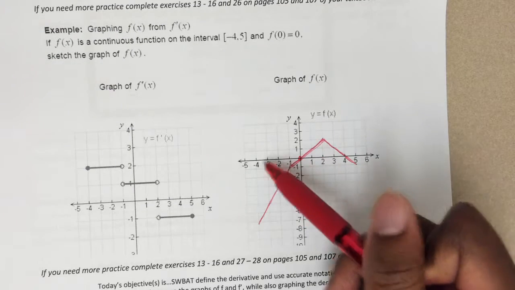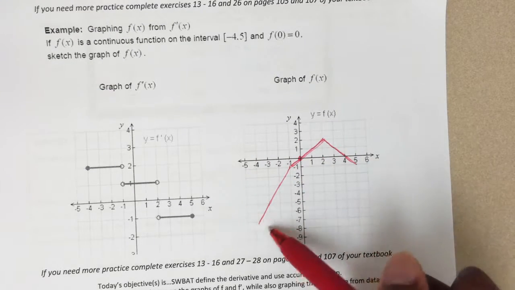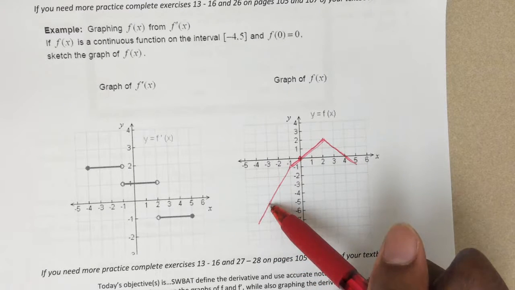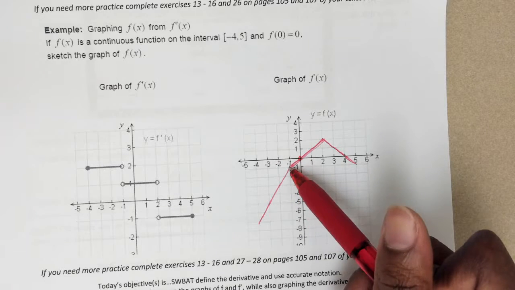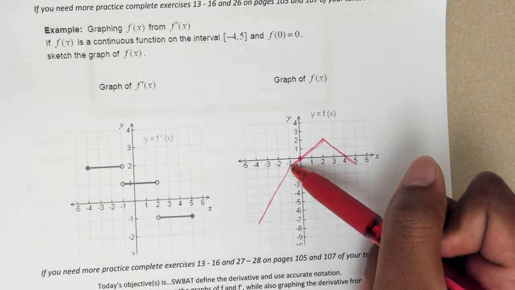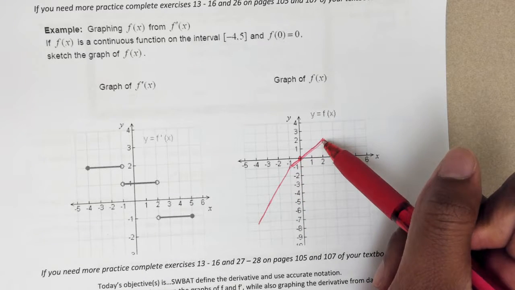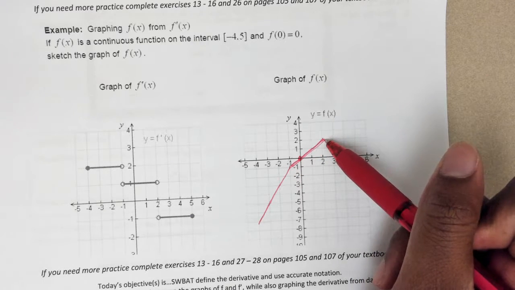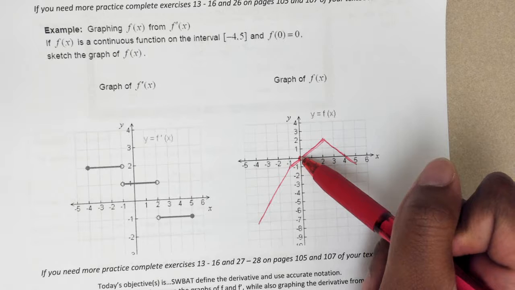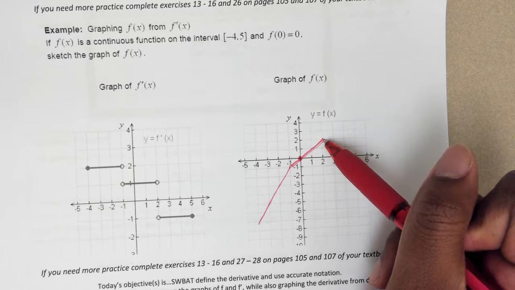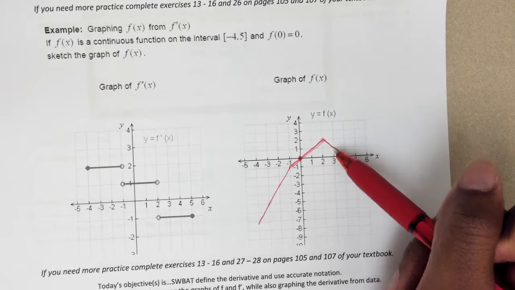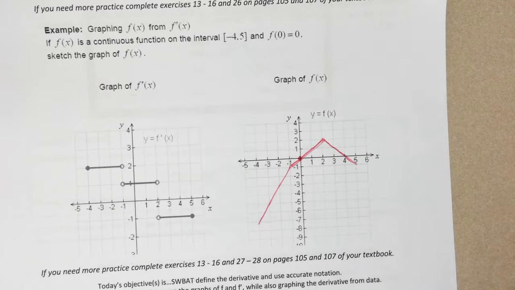The slope from negative 4 to negative 1 is 2, right? We go over 1, up 2, over 1, up 2, over 1, up 2. Our slope from negative 1 to 2 is 1. We go up 1, over 1, up 1, over 1, up 1, over 1, and we pass through the origin. And then our slope from 2 to 5 is negative 1. We go down 1, over 1, down 1, over 1, down 1, over 1.